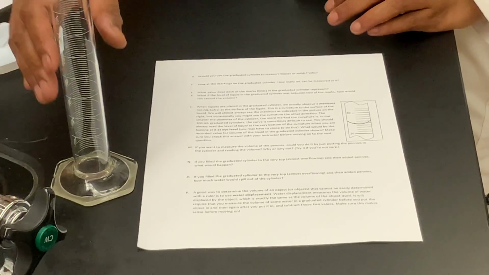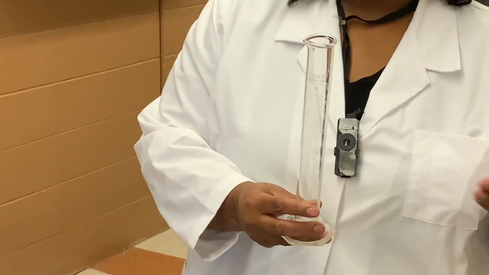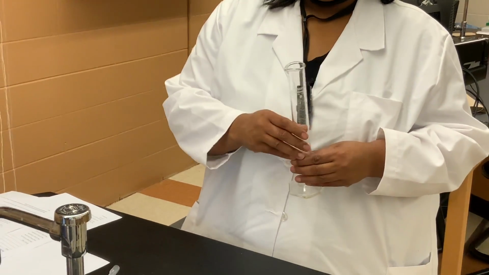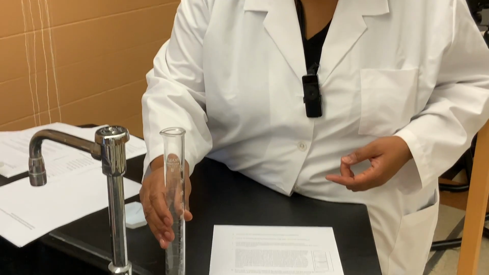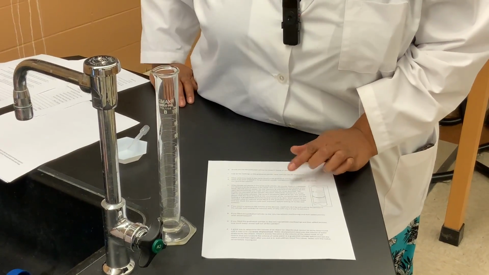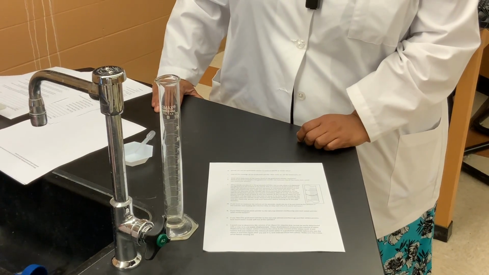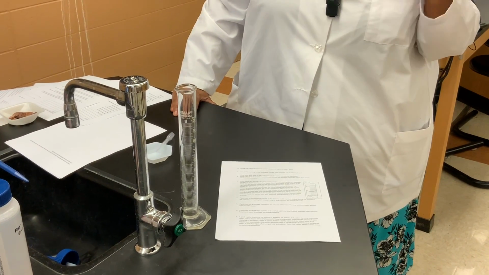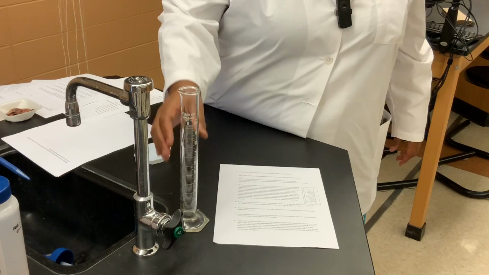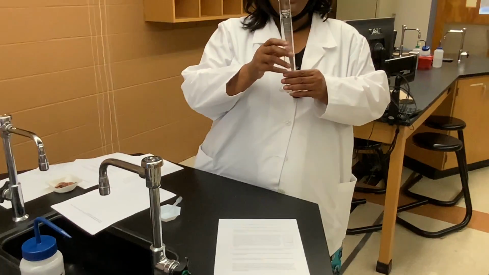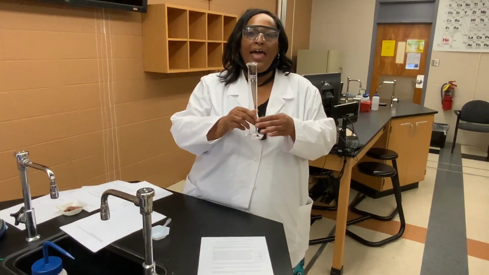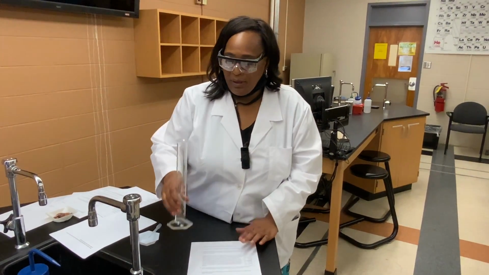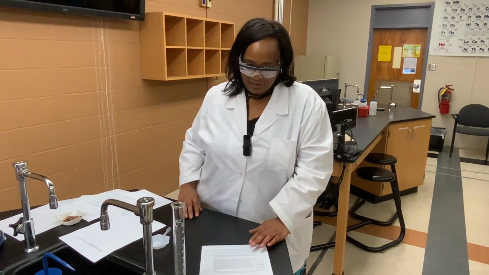And so this graduated cylinder that we're using is pretty large in nature, but then there are also much smaller graduated cylinders that may have a 25 milliliter capacity or a 10 milliliter capacity. So the smaller the diameter of the graduated cylinder, the more markedly visible the meniscus or the curvature is. And so by our graduated cylinder here being pretty large, you're not going to see that meniscus curve as directly as you would if we were using a 10 milliliter graduated cylinder, for example.